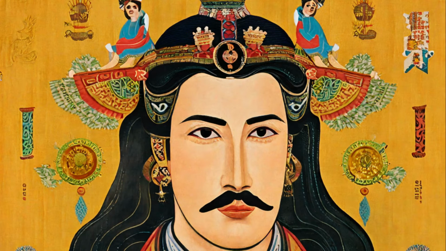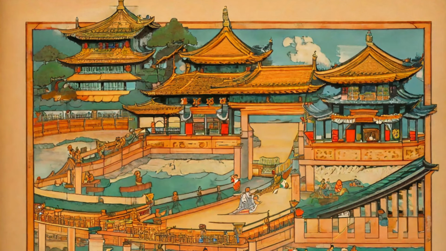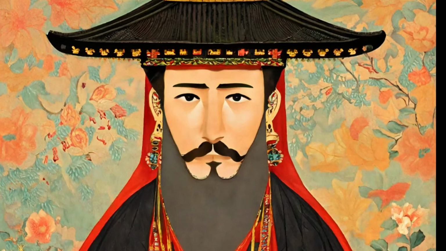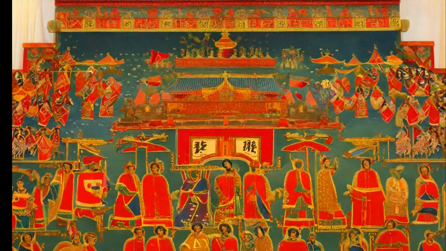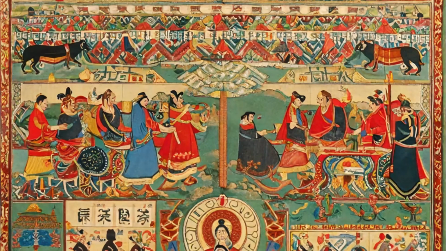Transition period. Zhou and Eastern Zhou, 1046–256 BC. The transition period of the Zhou dynasties, which covers both the Western Zhou and the Eastern Zhou, marked a significant period in Chinese history. This period extends from the overthrow of the Shang dynasty in 1046 BC until the final collapse of the Zhou dynasty in 256 BC and is divided into two phases.